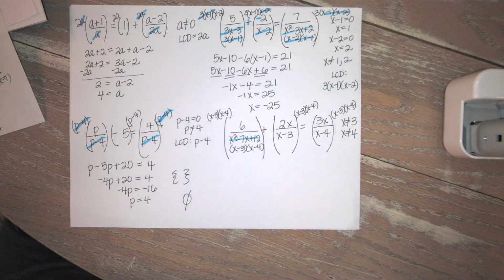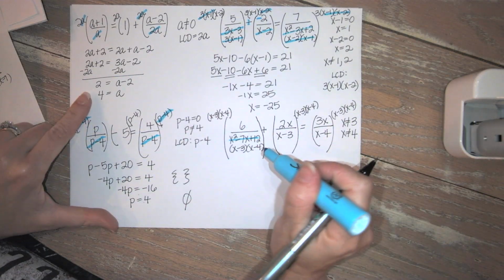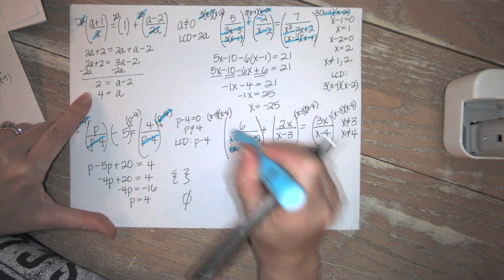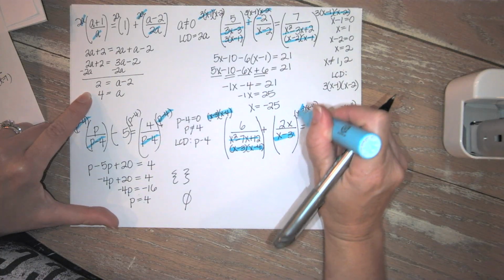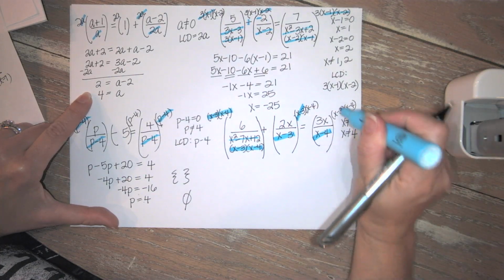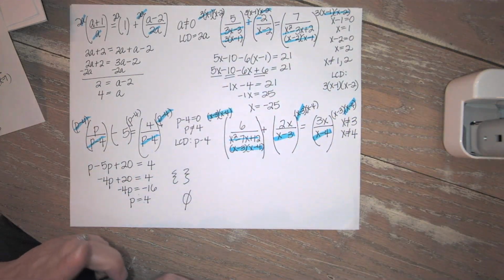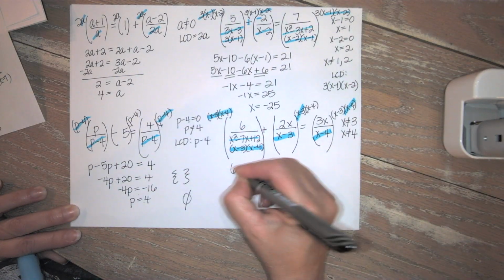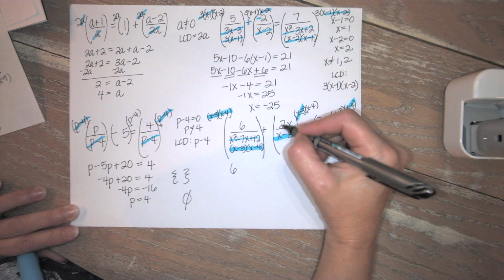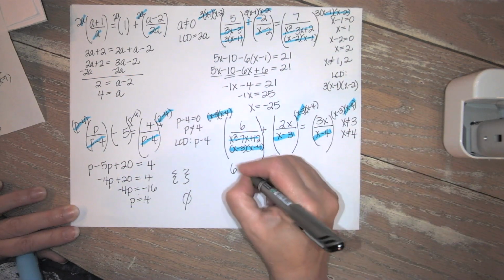And what that should do is allow me to cancel these denominators out. So these are both going to be gone along with that. Here the x minus 3s are going to be gone, and here the x minus 4s are going to be gone. So let's see what we have left. Here we just have a 6. Here we have 2x times x minus 4.